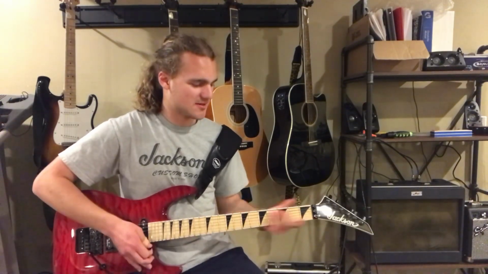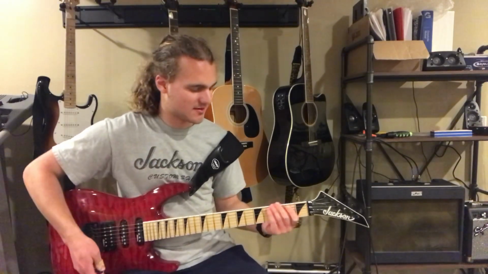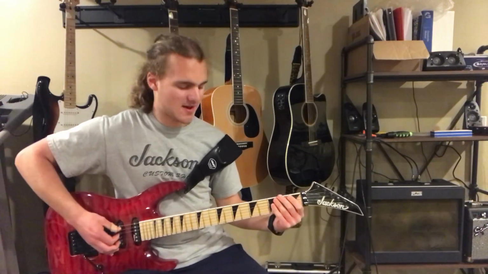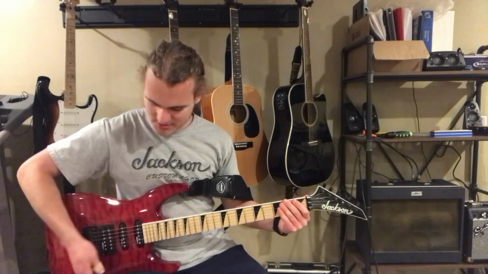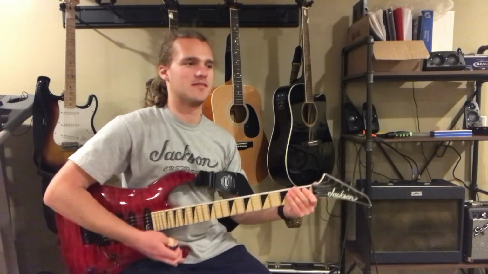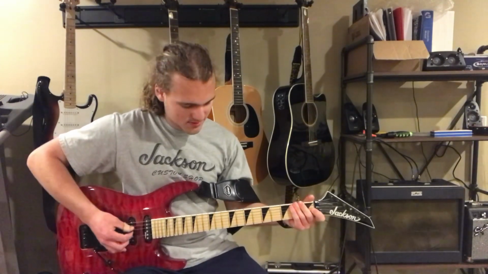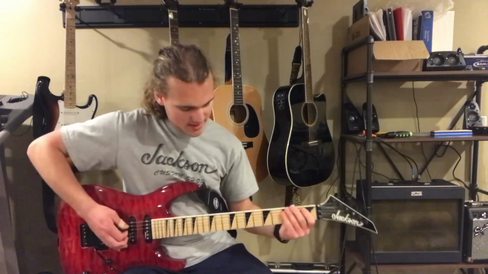But I'm in drop C tuning, and so to get started, I start up with a slide on the A string here. So I'll be sliding up on the A string up to the 10th fret of the A string. So I slide up here.